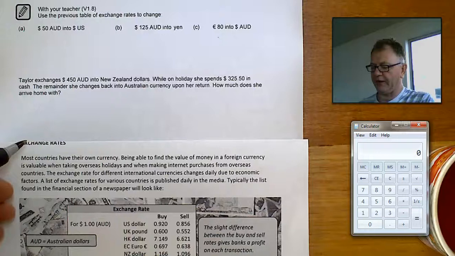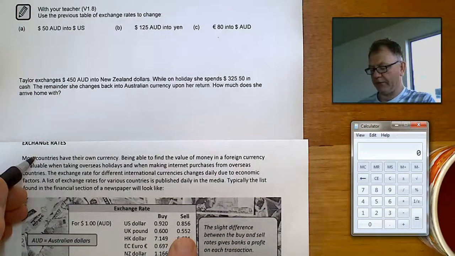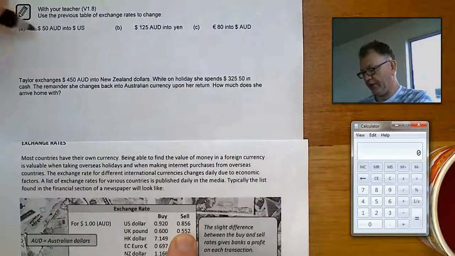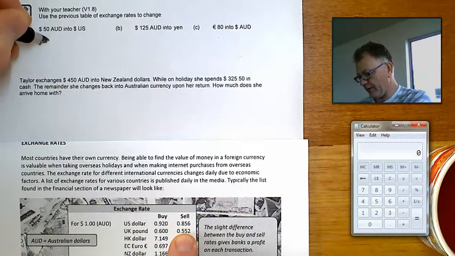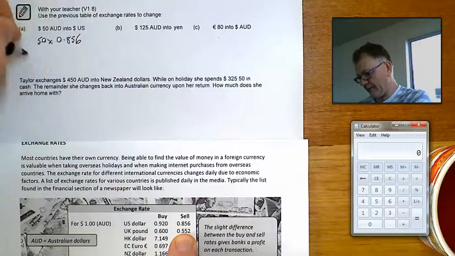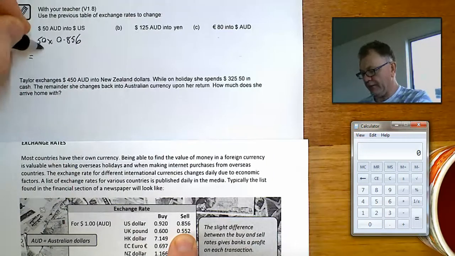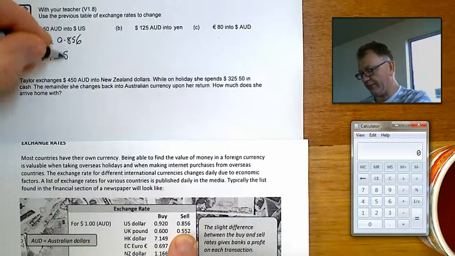First example here asks us to change $50 Australian into dollars US. Going from Australia into dollars US, into foreign currency, we multiply by the exchange rate. So it's going to be 50 times the exchange rate. Now I've done this beforehand and you can check the calculation yourself. $42.80.